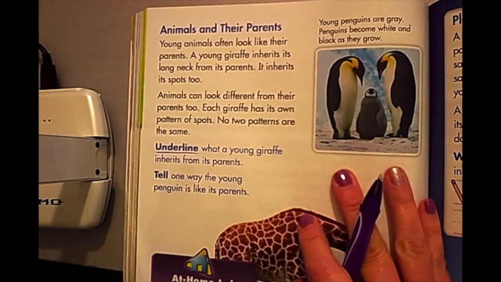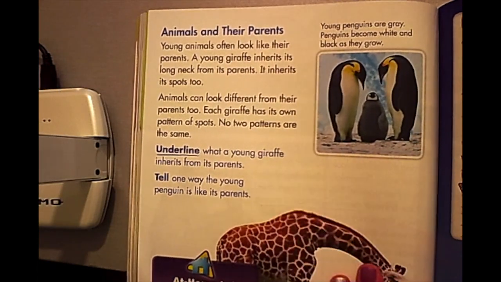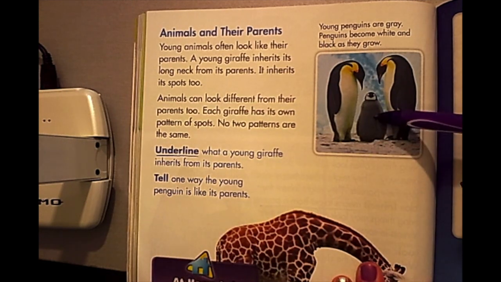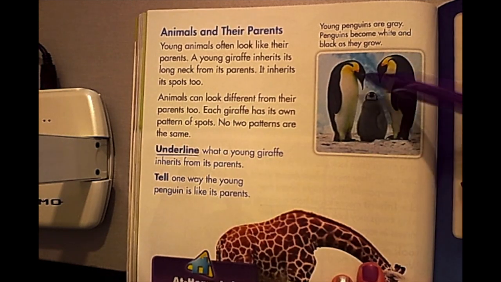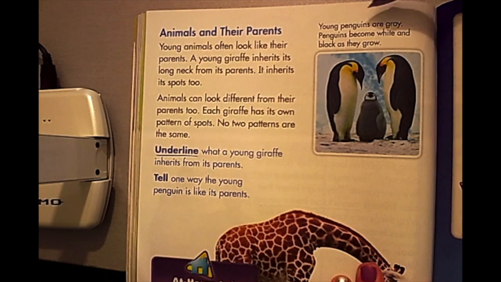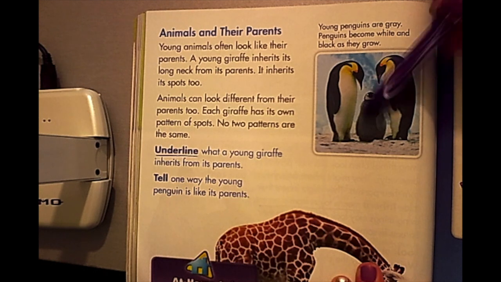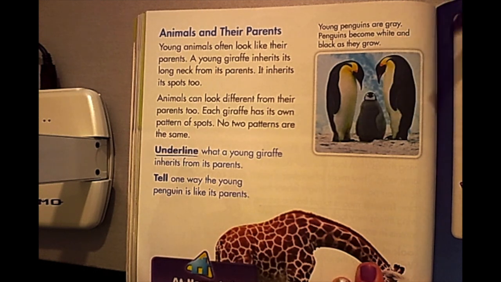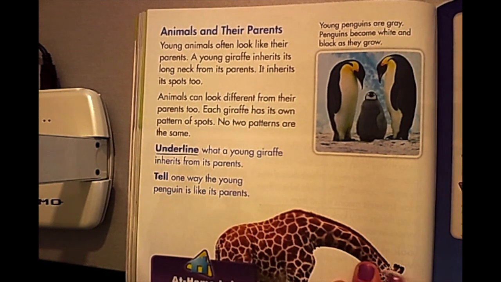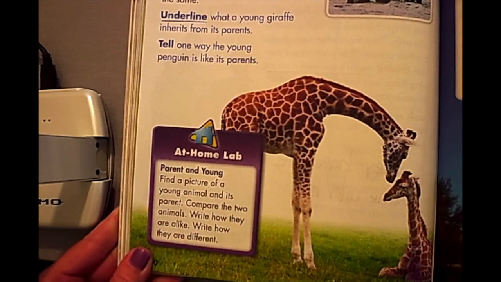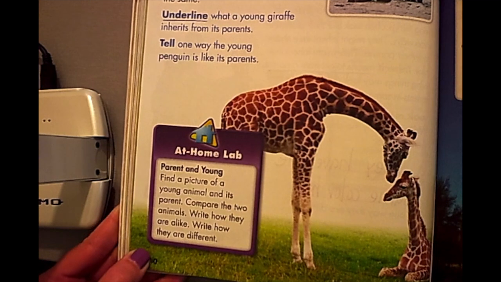Okay, let's turn the page to 140. Let's look at the penguins. It says young penguins are gray. Look at that guy. He's so cute. He's just all gray, but look at his parents. Penguins become white and black as they grow up, so their fuzz changes and it changes colors. Okay, because now we're talking about animals, and look at this baby, an adult giraffe.